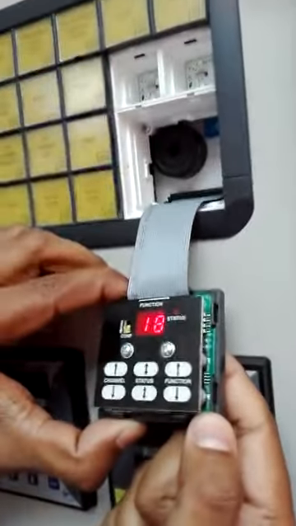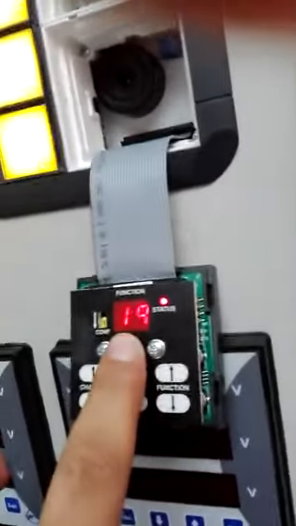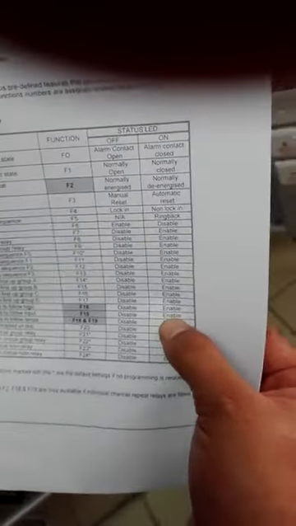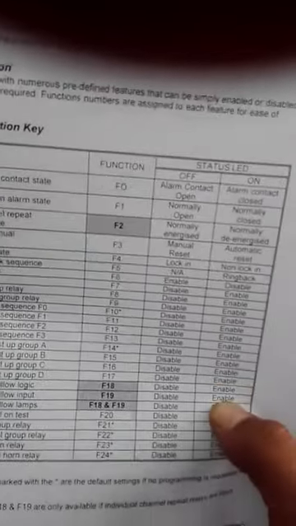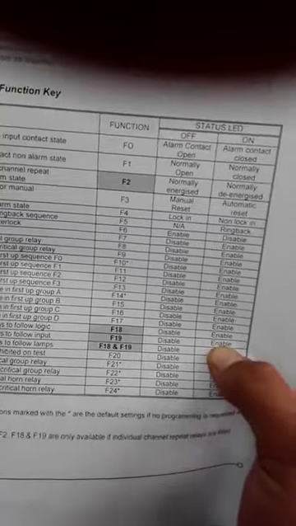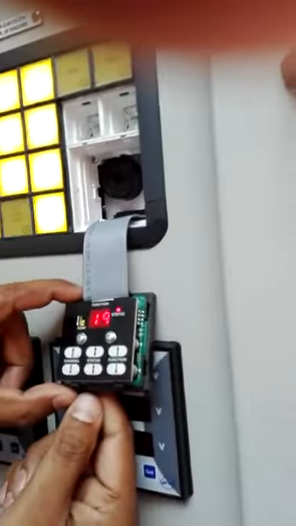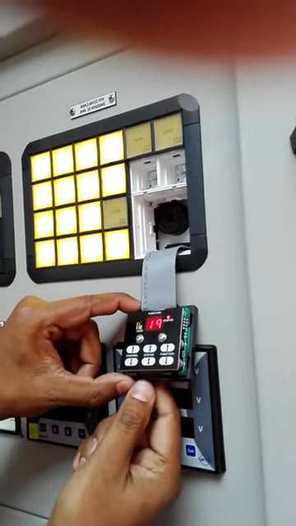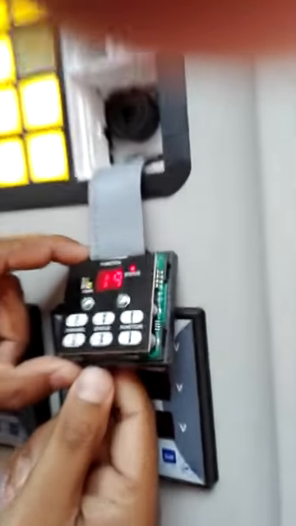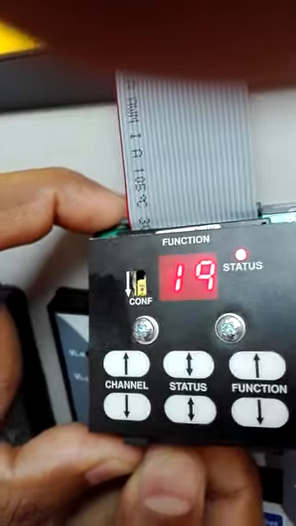Make change in F. Okay, now we are in F19. We need to enable all these functions as I told earlier. So now you can see it here, all the LEDs are on, means all LEDs are blinking, so all are enabled.